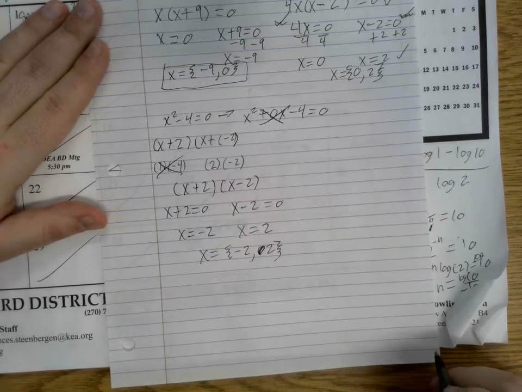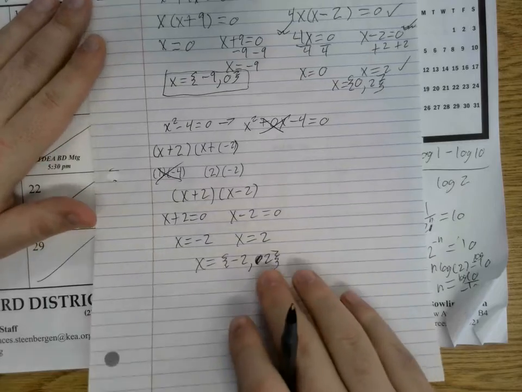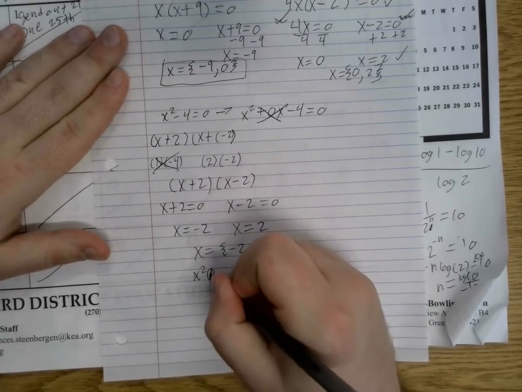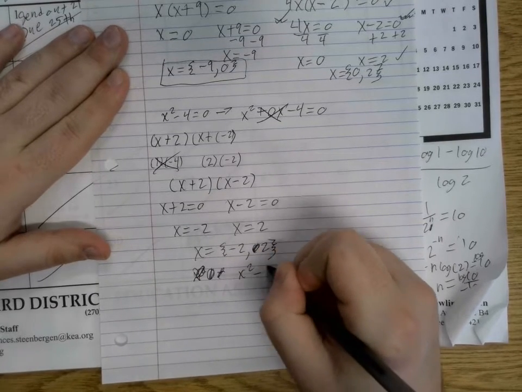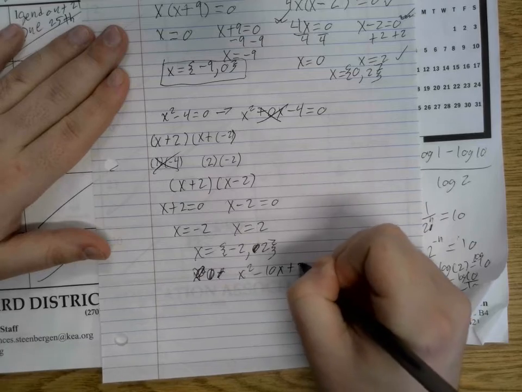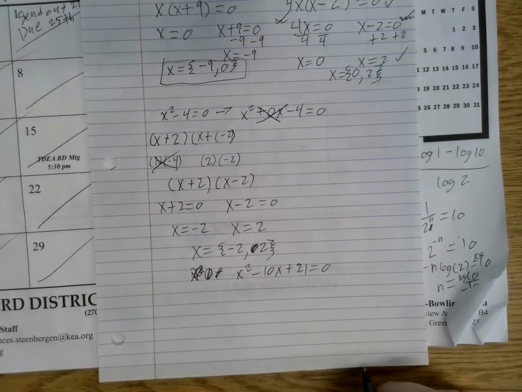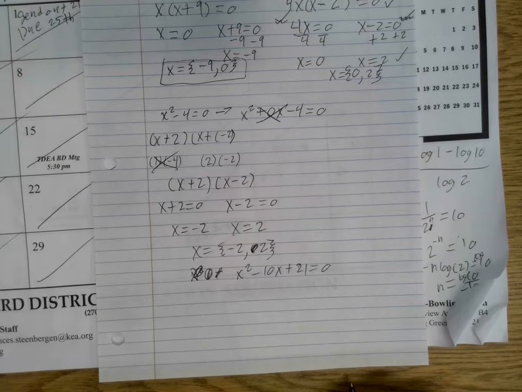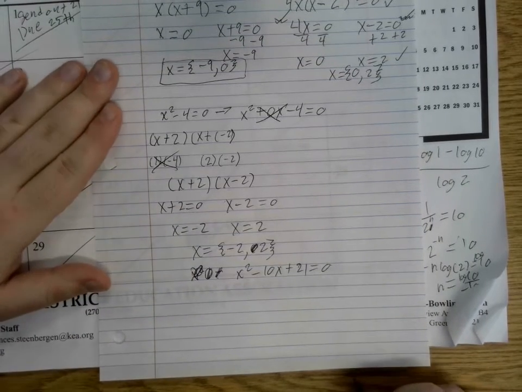Now, as I said, not every problem is this easy. Take, for instance, number 5 there. x squared. Now, let me just go ahead and rewrite this. x squared minus 10x plus 21 equals 0. Now, if you sit there and try to think about how to do this, you might have a little bit of trouble. Another way you can do this is factoring via the x method, you might remember.